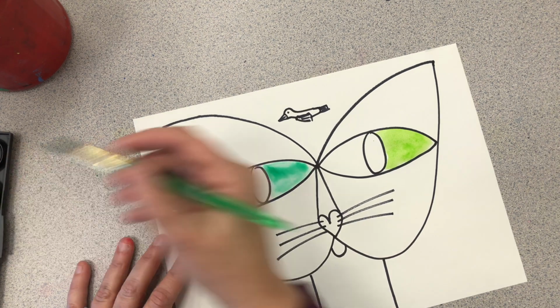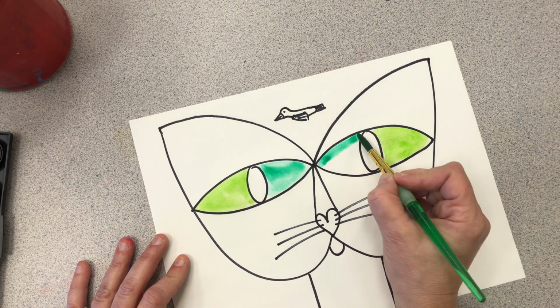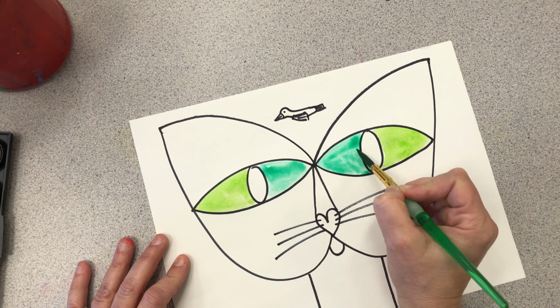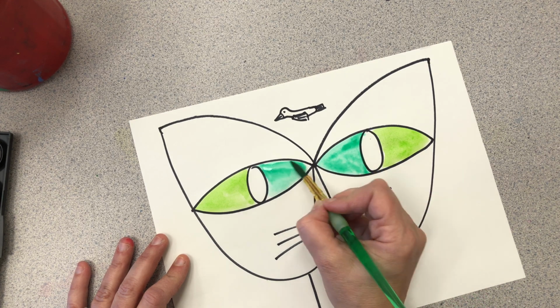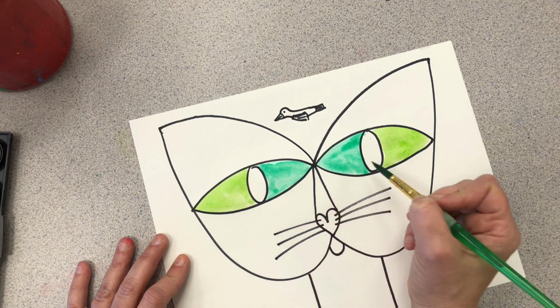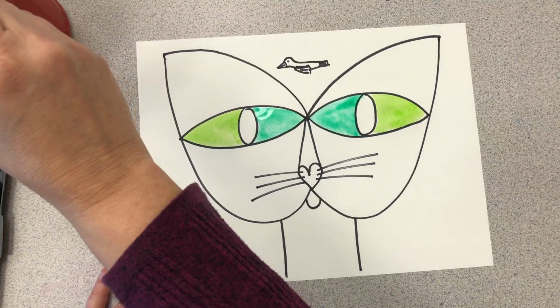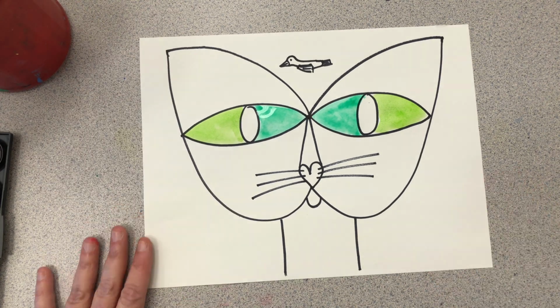You can choose whatever colors you want, whatever medium you want to use. So I really love painting, so I usually paint my stuff, but you might like to use markers instead. Okay, so I'm gonna continue to paint this and then I will be back in a moment.